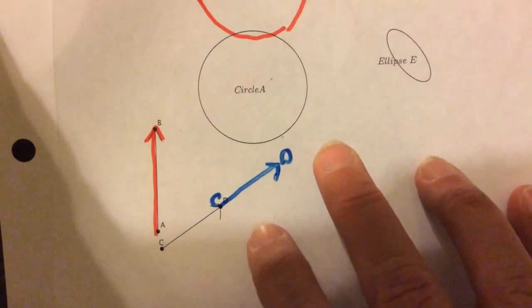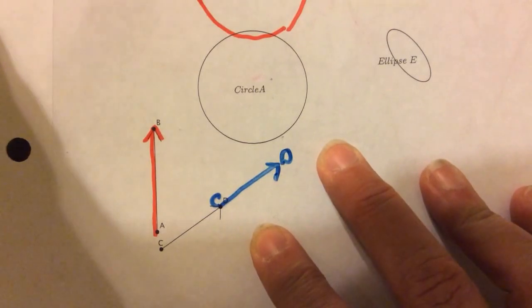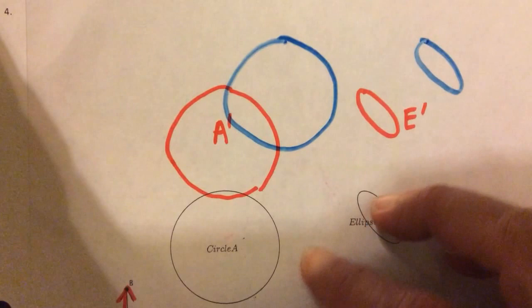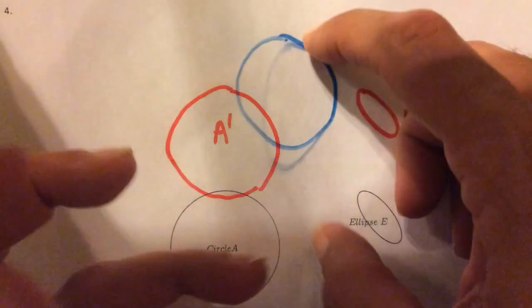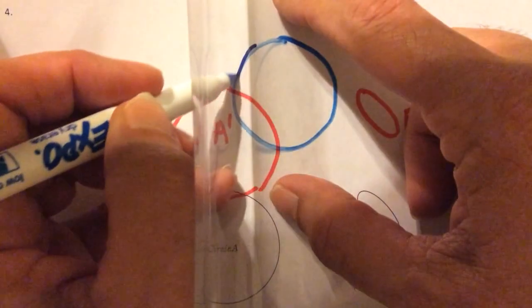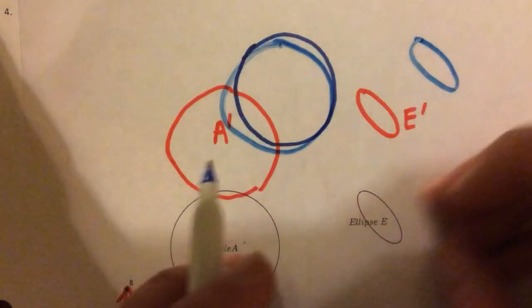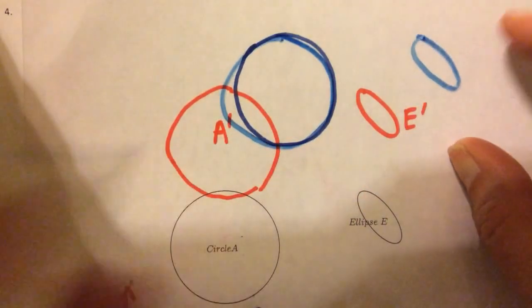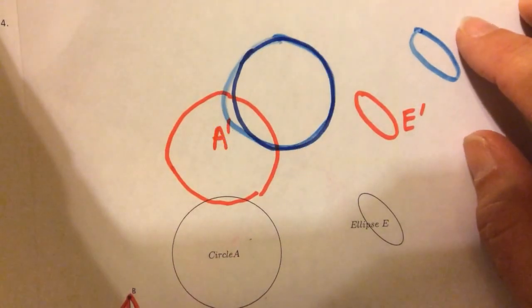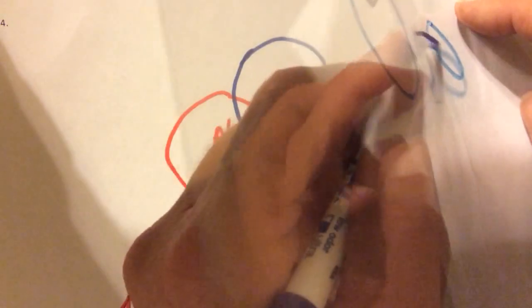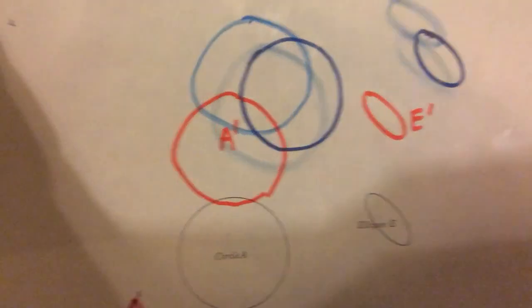I just let them move. Okay, so I've moved along that vector. Let's see where they ended up. Right over here. So I'll go ahead and trace this in blue. Something like that. And my ellipse is over here, right up here somewhere.